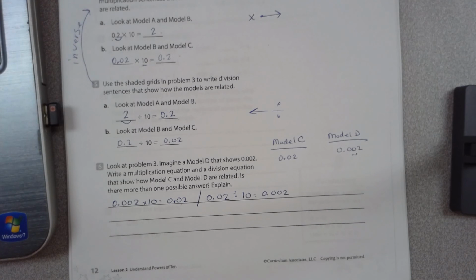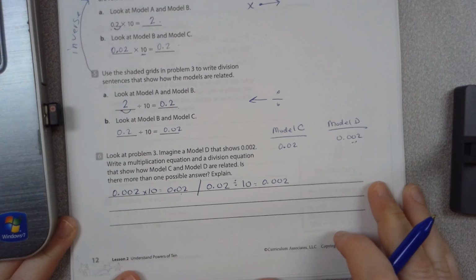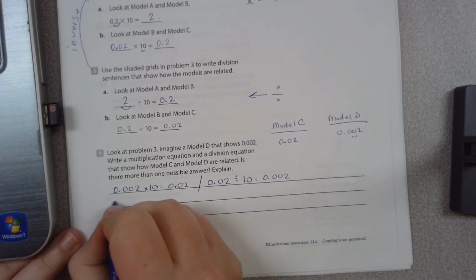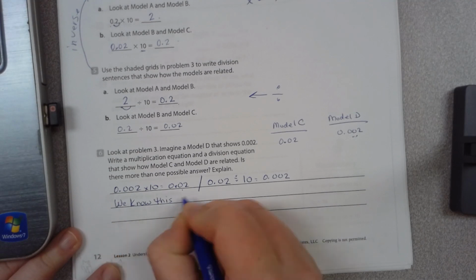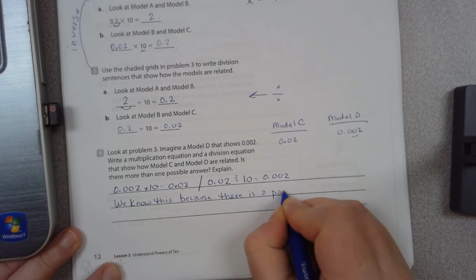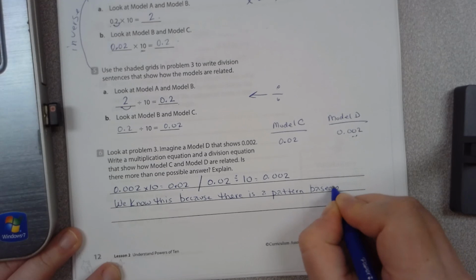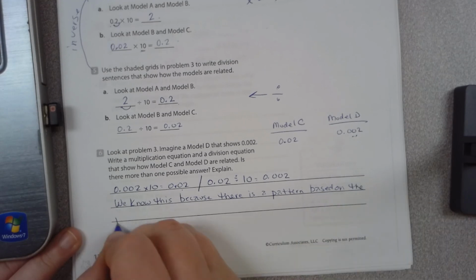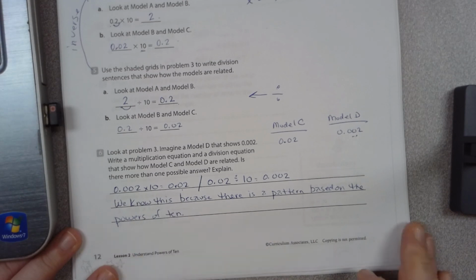Now, how do we know this? So, basically, we know this because of the powers of 10.